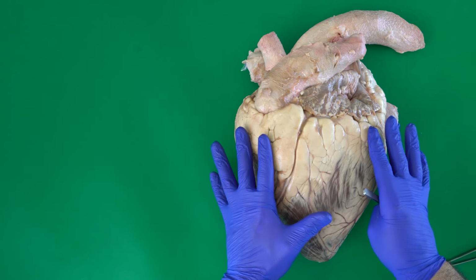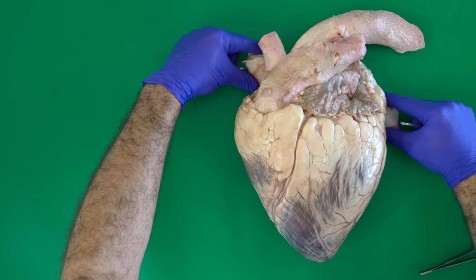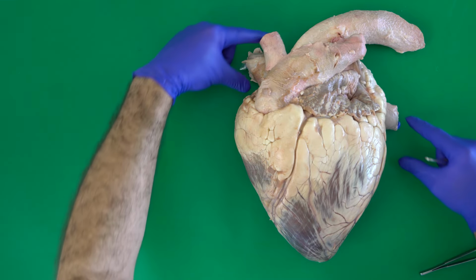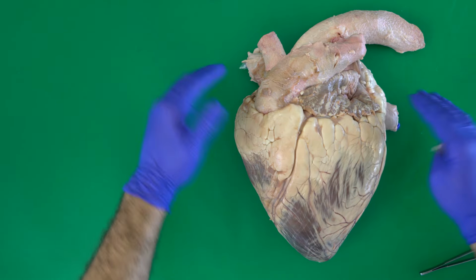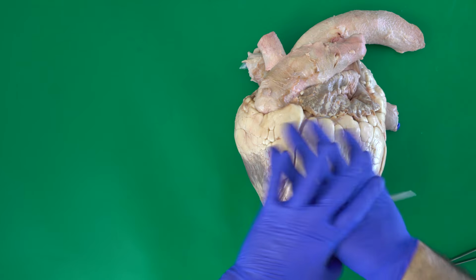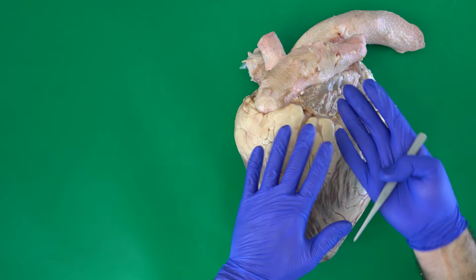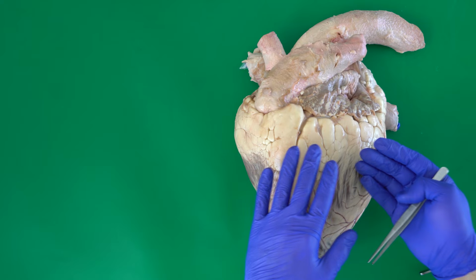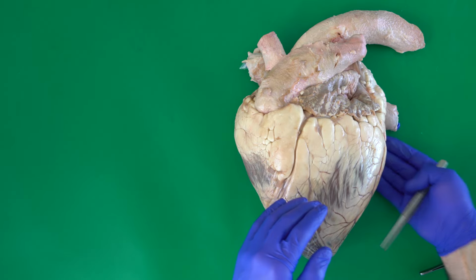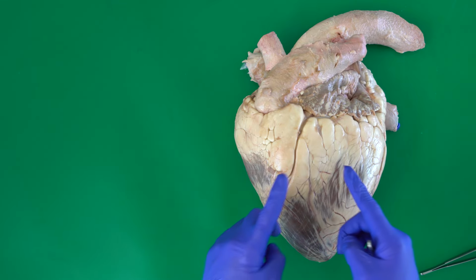In this view, as you can see, caudally and cranially, we can see the caudal vena cava and the cranial vena cava. But we can see the veins more in the other view. In the auricular face, we can see more the arteries. We will move to the other side later, and you will see that in the right view, we can see more the veins, but not the arteries.